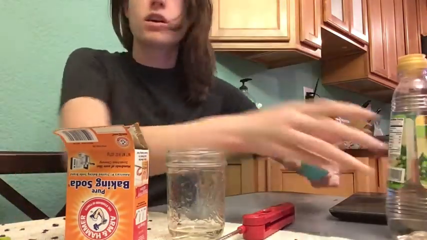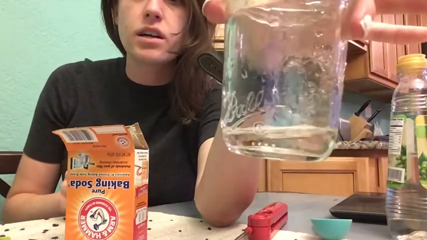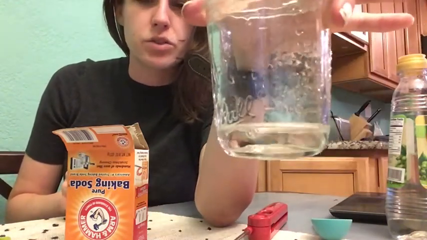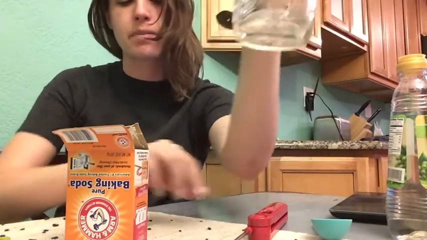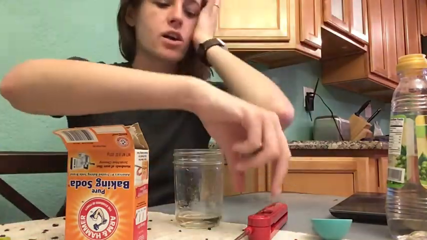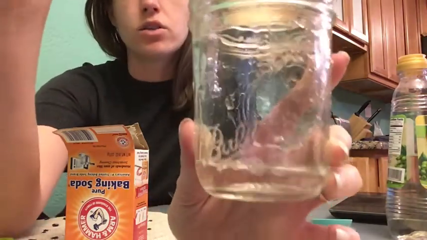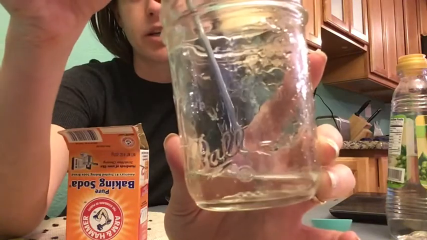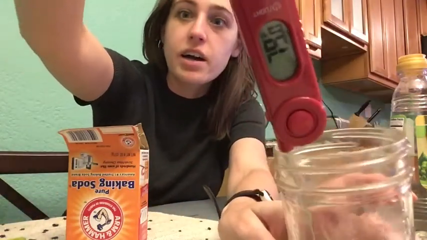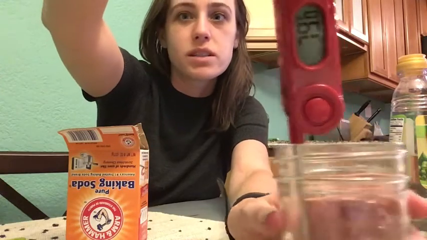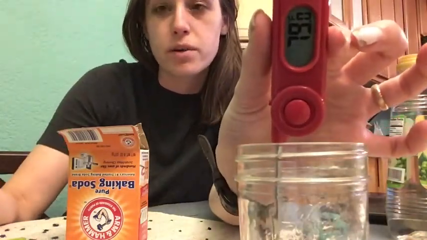So notice what vinegar looks like at room temperature: clear. It definitely has a smell to it, right? It's very vinegary, very sour. Now, let's also get a starting temperature because I'm going to be adding everything into this vial. I have an instant read thermometer that I use for cooking and things like that. What's it say there? That is going to be our starting temperature.